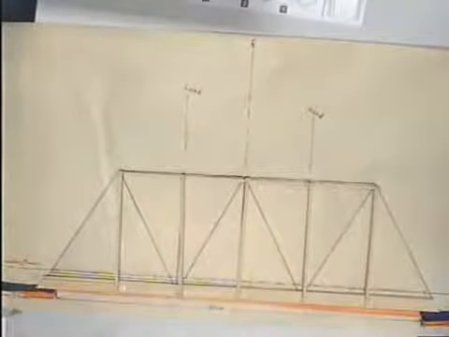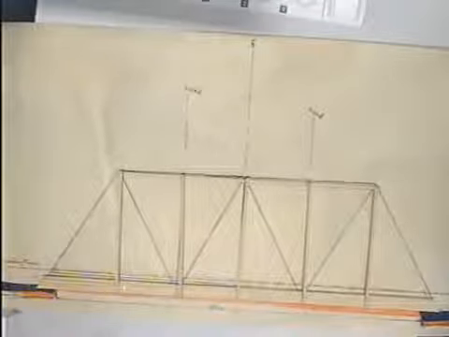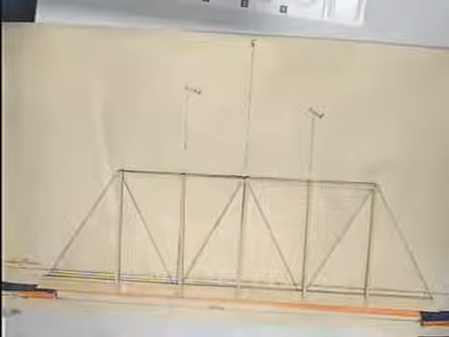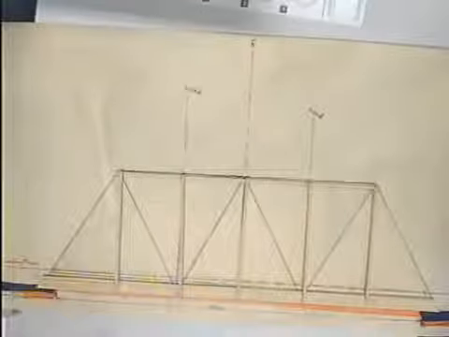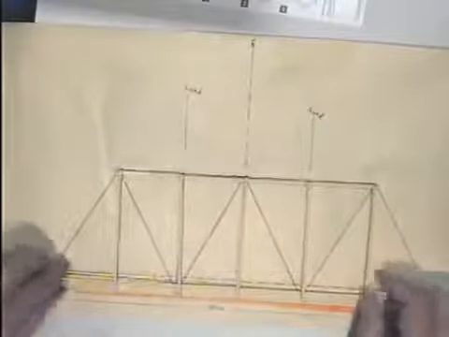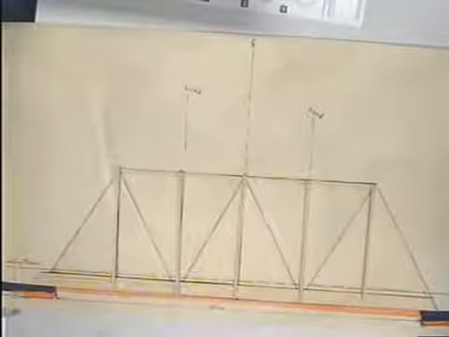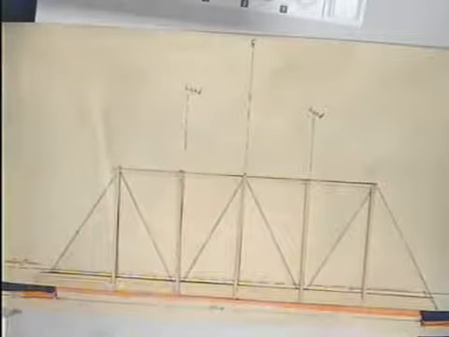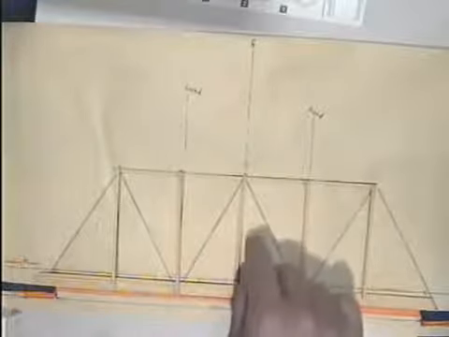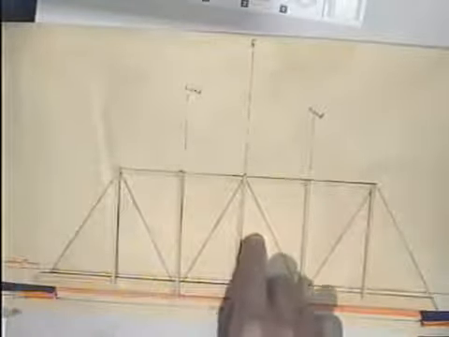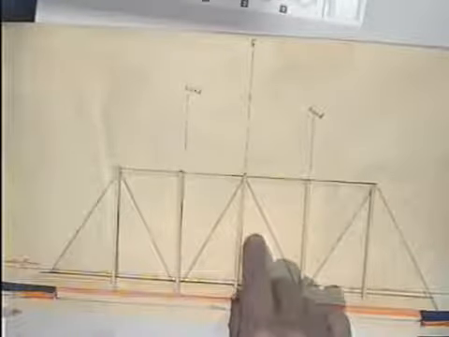I would put some saran wrap or some wax paper in between. Why do you want to put wax paper or saran wrap in between this and this? Because what happens when the glue dries? If any of the glue leaked out, what's it going to do? It's going to glue itself to this piece of paper here. Then you're going to have paper attached to your bridge, which is going to make it heavier but no stronger.